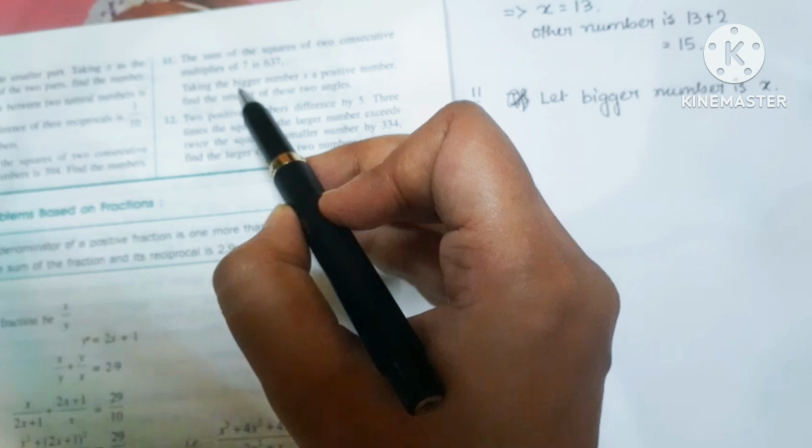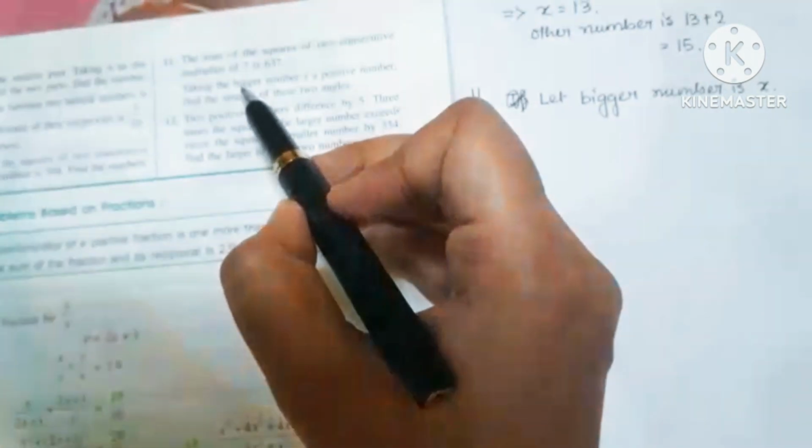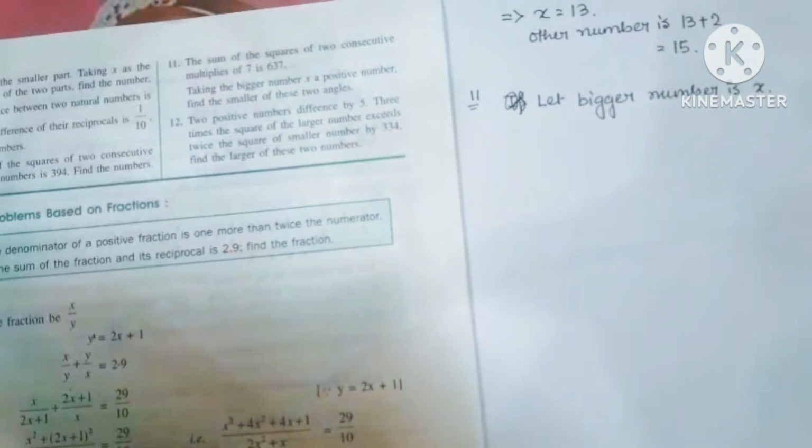Now what does it mean, multiple of 7? First find what are the multiples of 7, then 14, then 21. That means the difference of two consecutive multiples is 7.